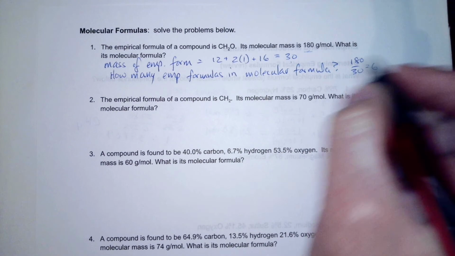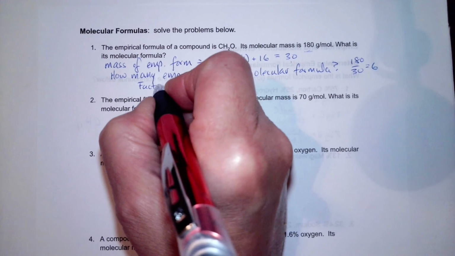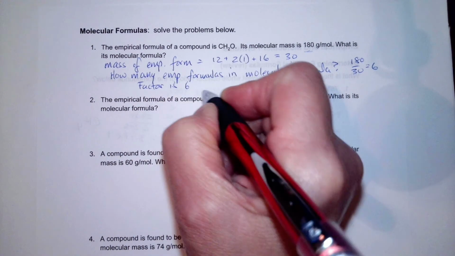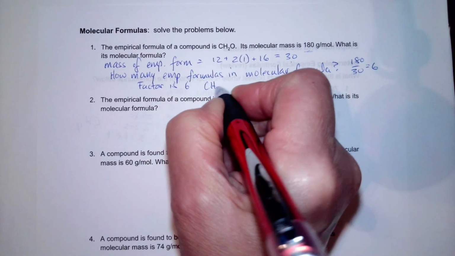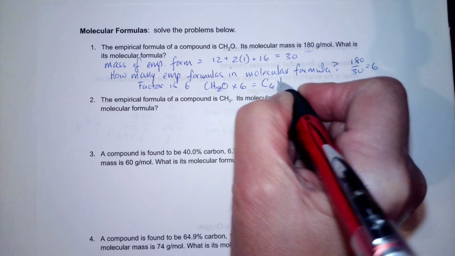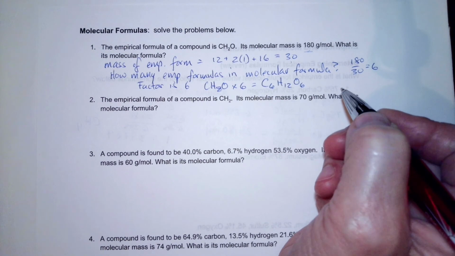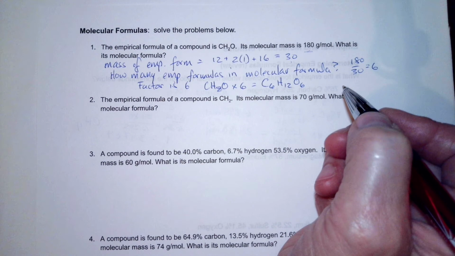That's 6. So the factor is 6. C6H12O6. That's our familiar formula for glucose from biology last year.